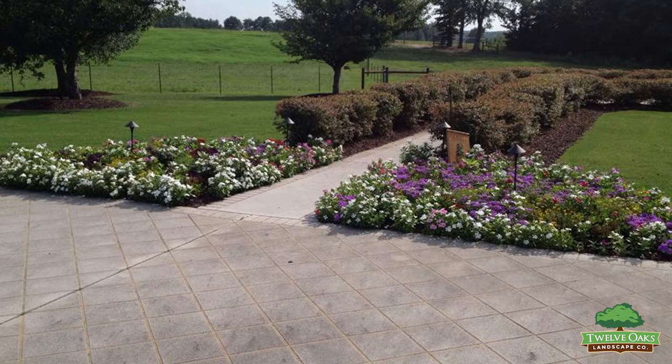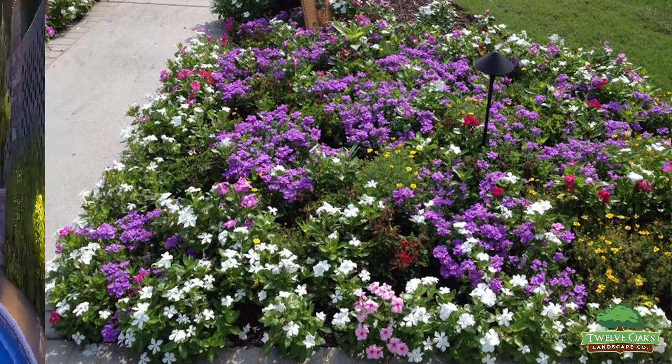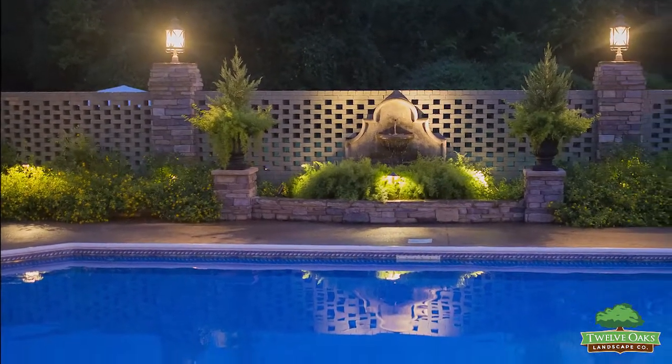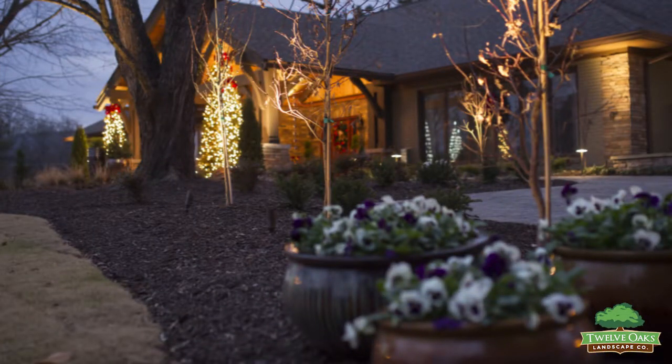Try and place your plants in groups or masses as well if you can. So don't try and scatter out all different varieties. You know, one plant, say a begonia in this spot and a verbena right next to it. You try and do it in masses if you can.